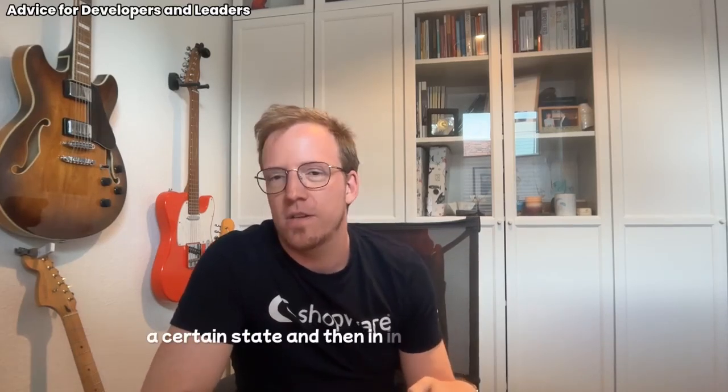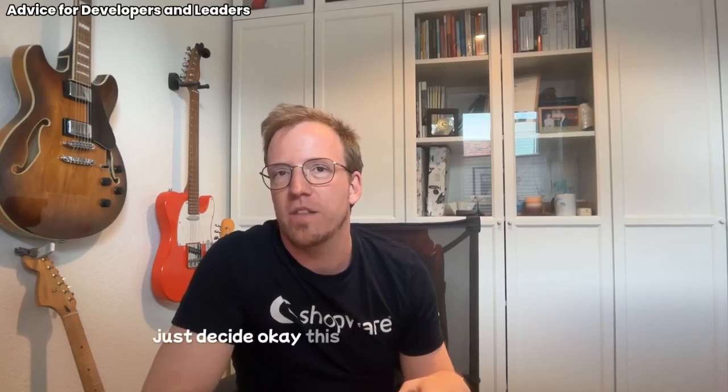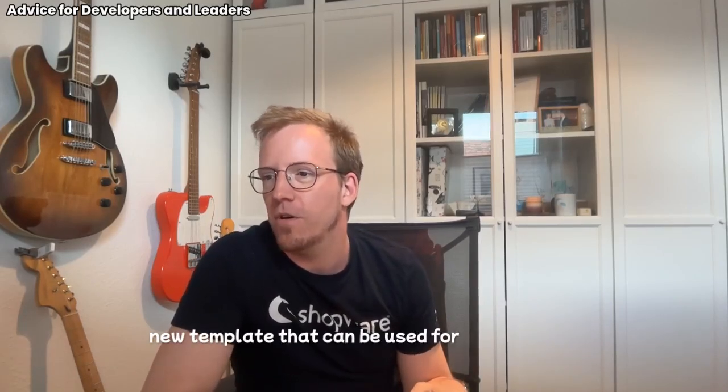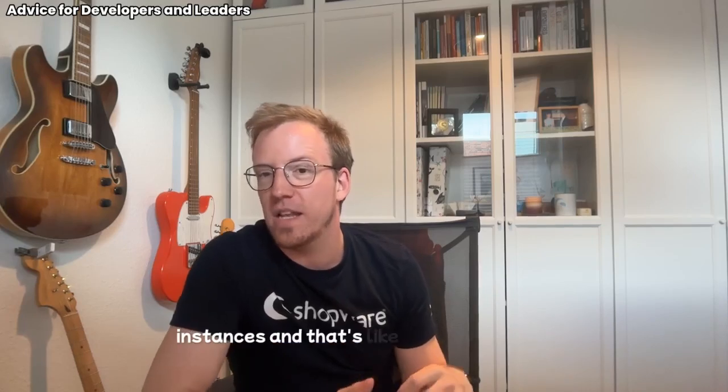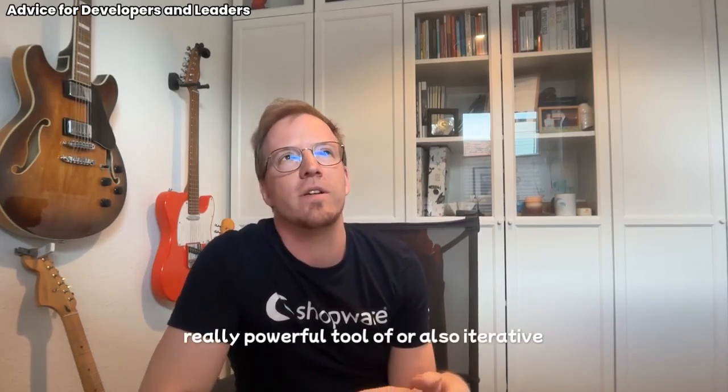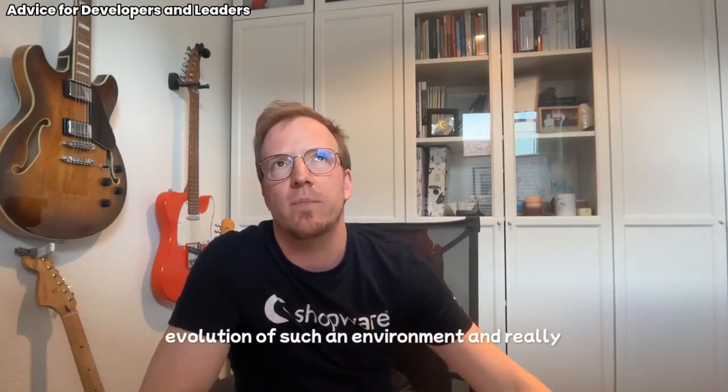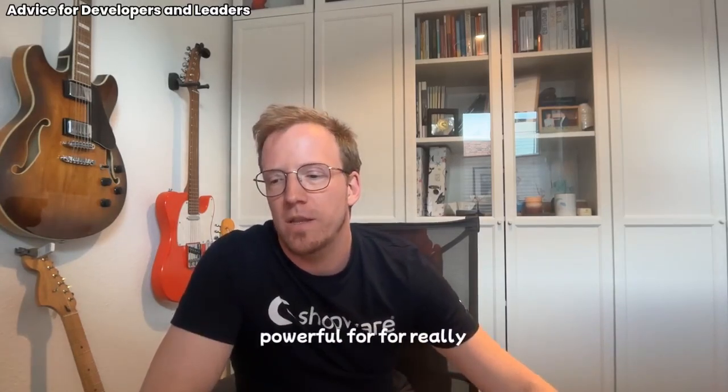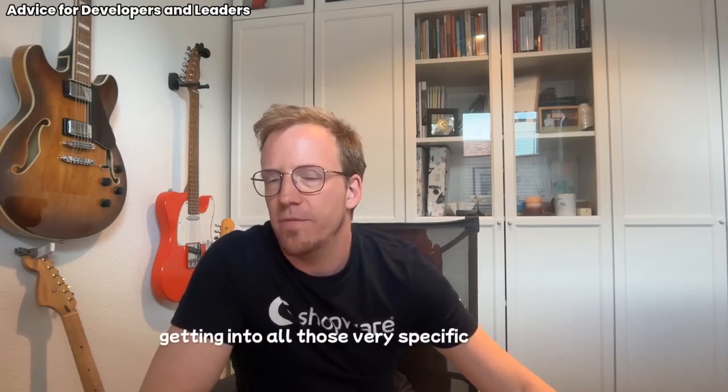And then in Shopware Build, you just decide, okay, this state of the shop is now a new template that can be used for creating new instances. That's a really powerful tool, also for iterative evolution of such an environment, and really powerful for getting into all those very specific use cases.